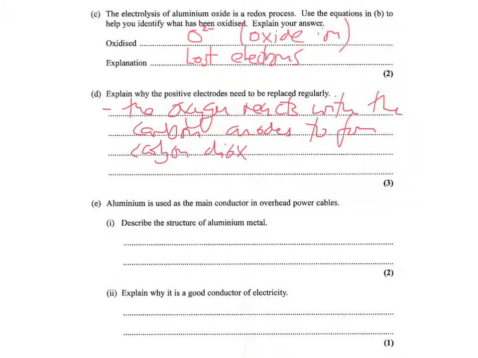So we're turning the solid carbon into gaseous carbon dioxide. So the anodes are corroded over time, so need replacing.